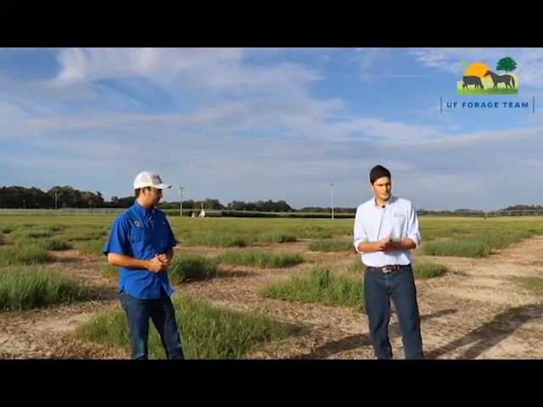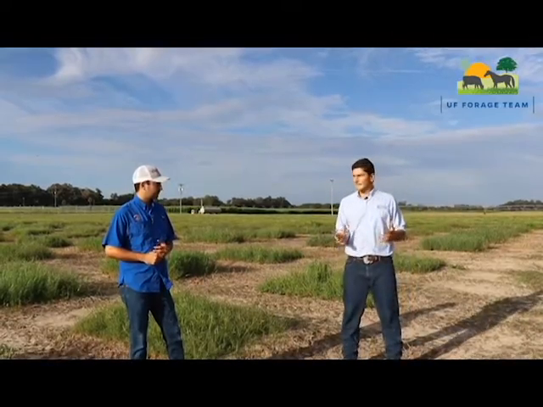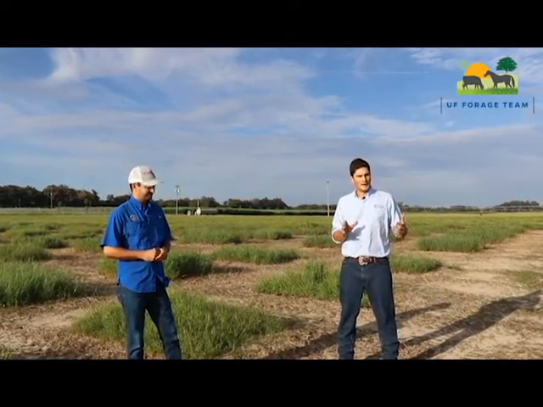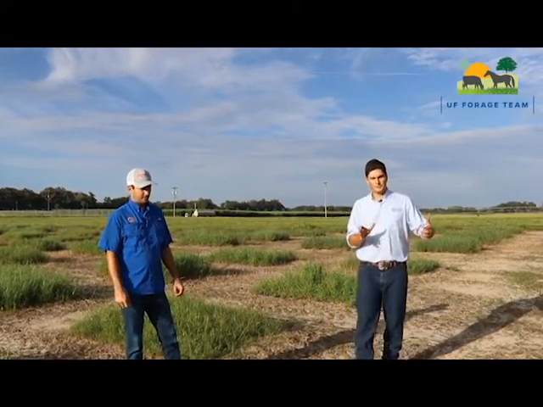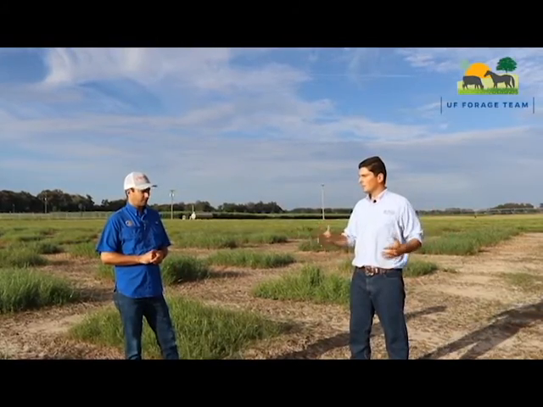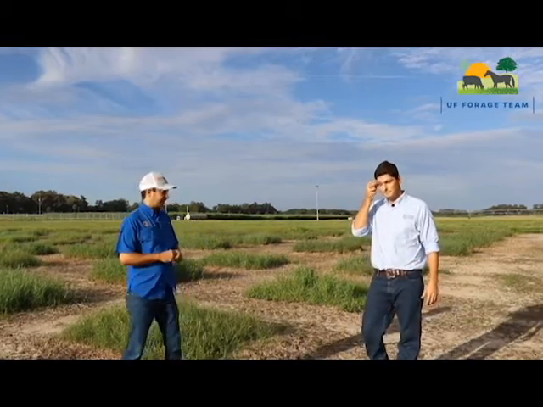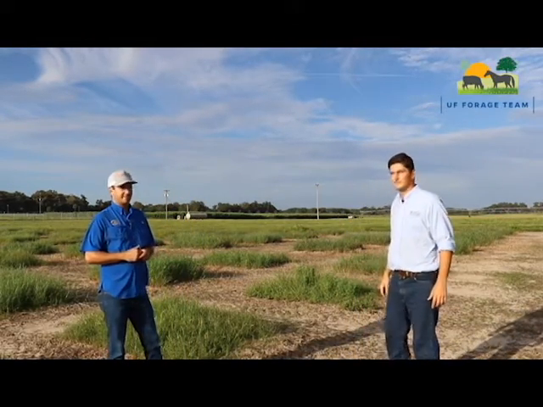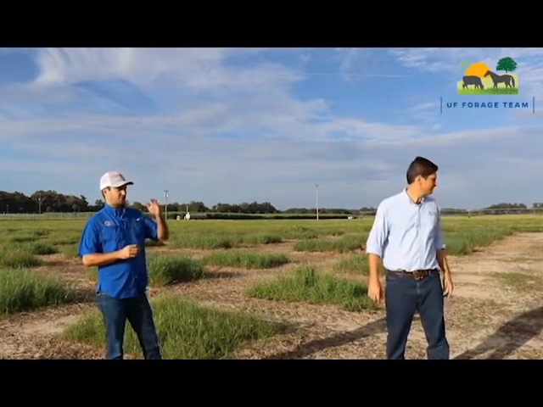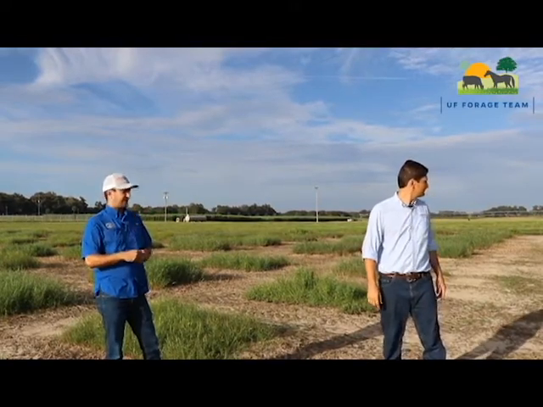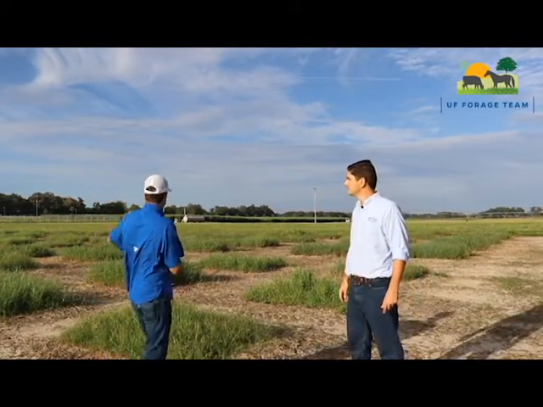So, Esteban, when we're thinking about the design of this trial here, what are we taking into consideration to lay out the plots and those subplots you mentioned? Well, we can see that the area here is not very homogeneous in the first place. There is a slight slope going east to west and also some slope going north to south.